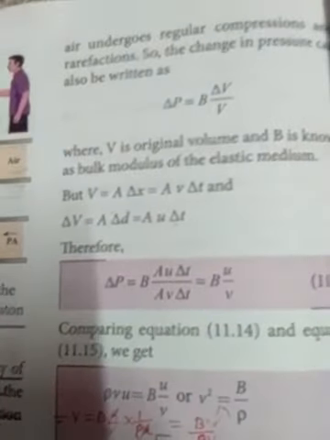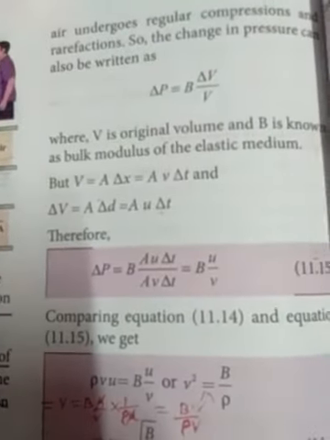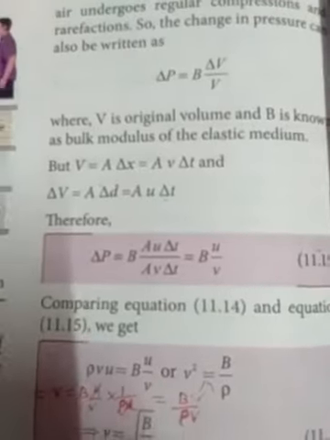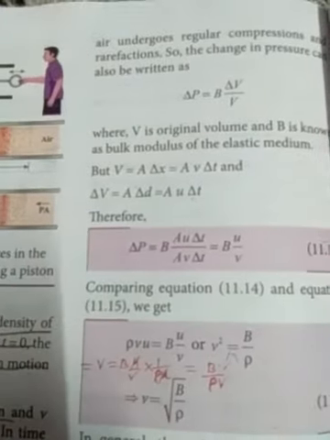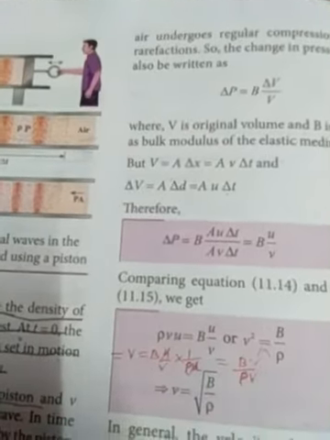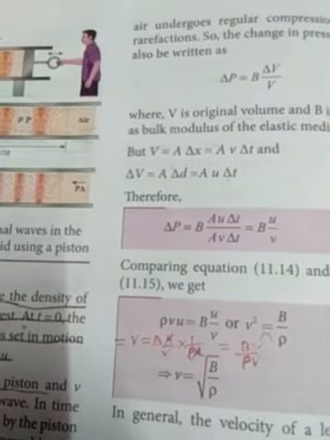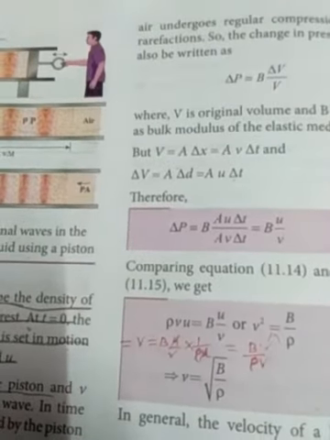Next, you see the capital V. How do you find it out? Volume is the area A, the cross-section area, times the distance moved, del X. So the del X value we have to rearrange. Del X would have the value v dt.